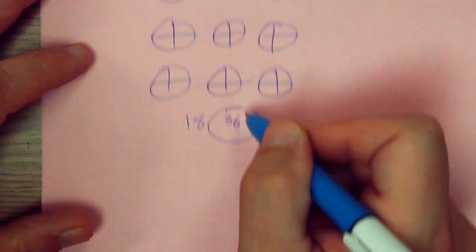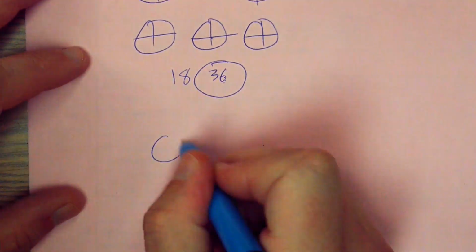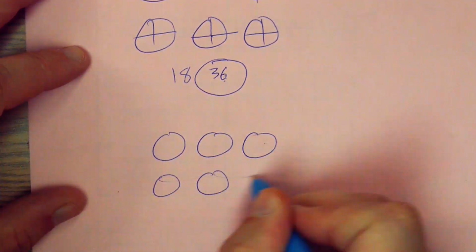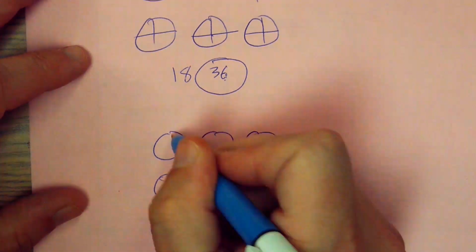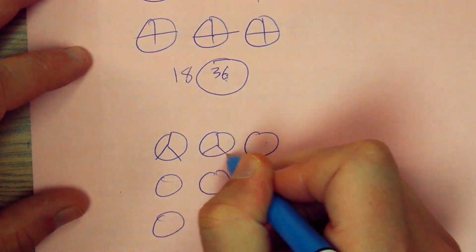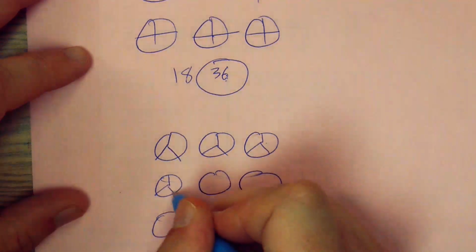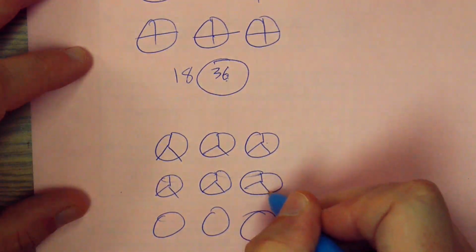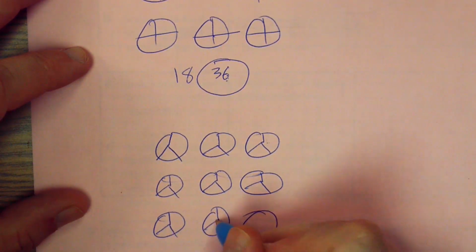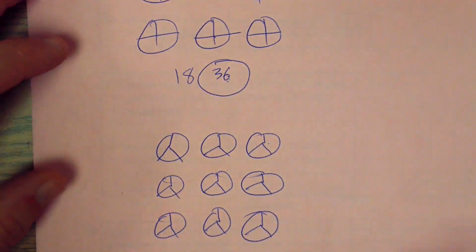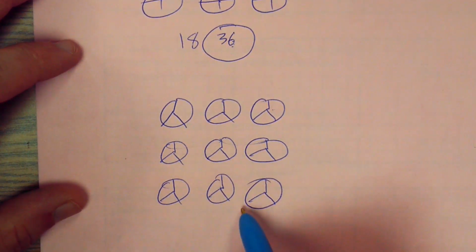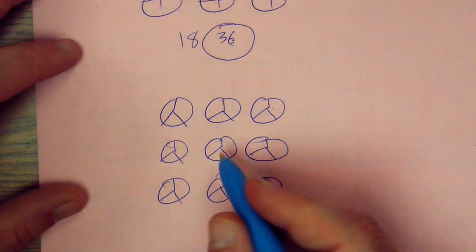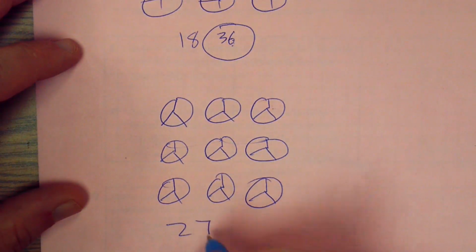Can we cut our pizzas in a weird way? Let's see. I'm going to take my 9 pizzas and I'm going to cut them into thirds so that I have 3 pieces for each. If I have 3 pieces on each pizza and I cut the pizzas 9 times, okay? 9 times 3 is 27.